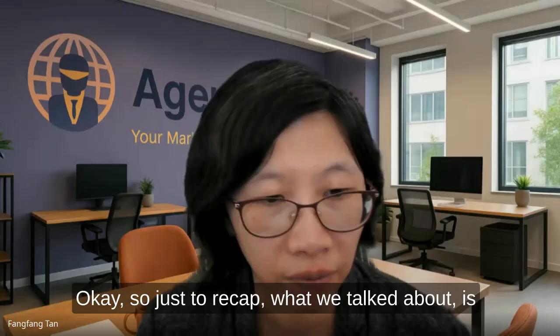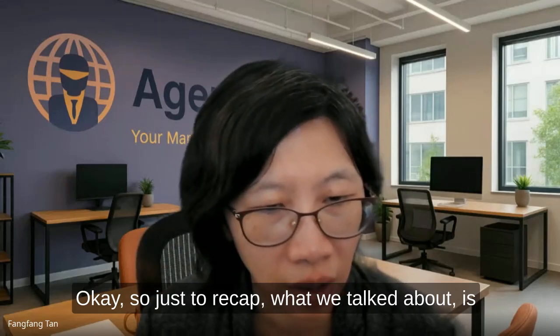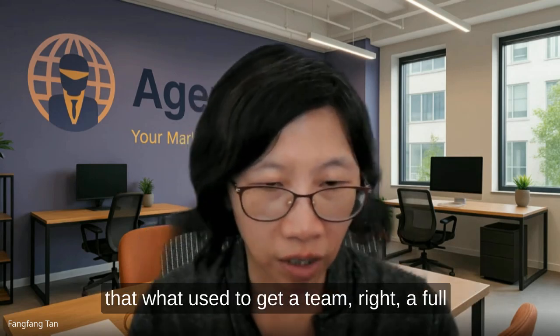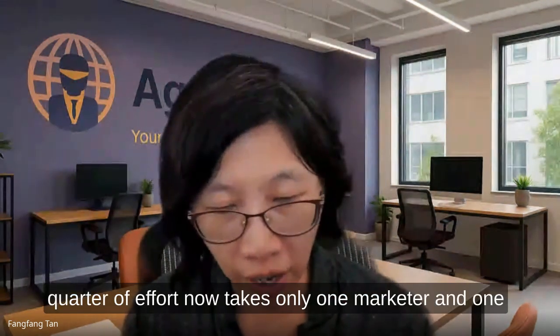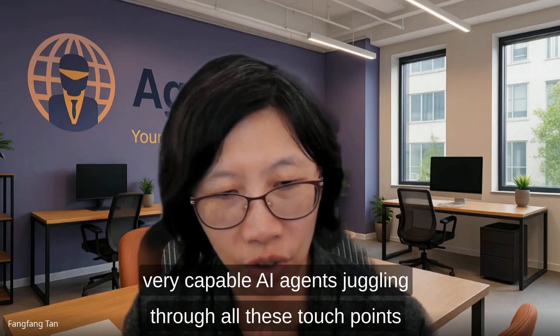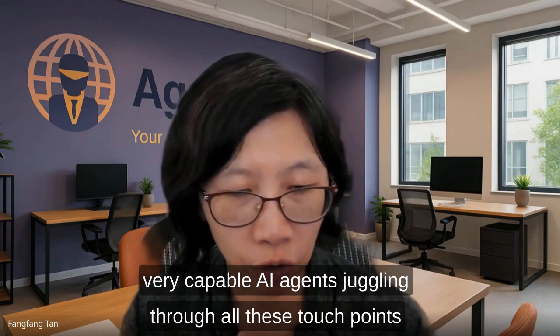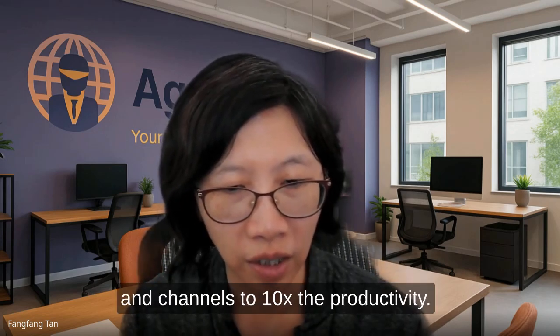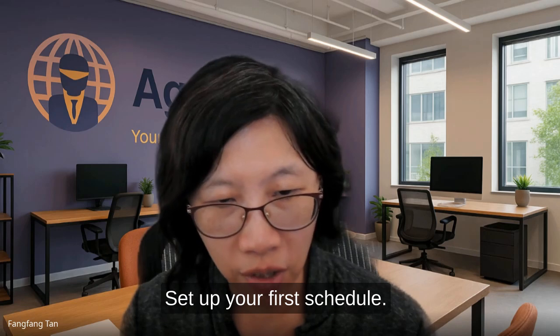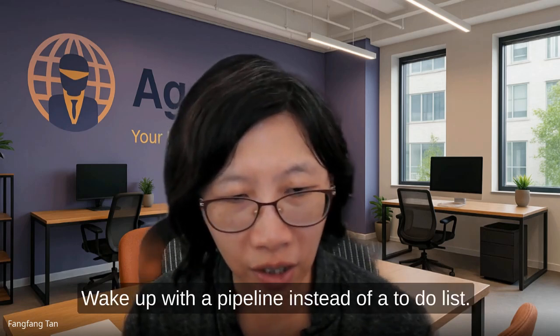Okay, just to recap, what used to take a team a full quarter of effort now takes only one marketer and one very capable AI agent juggling through all these touch points and channels to 10x the productivity. So try it today. Set up your first schedule. Wake up with a pipeline instead of a to-do list.